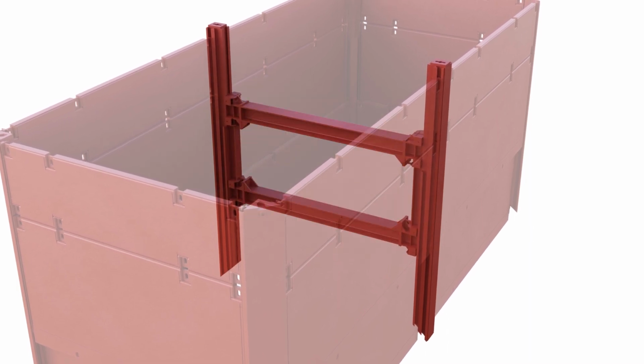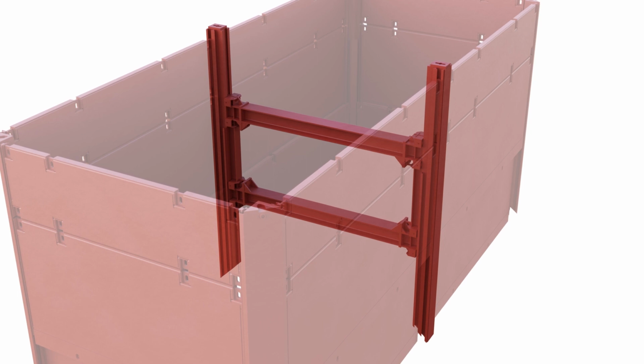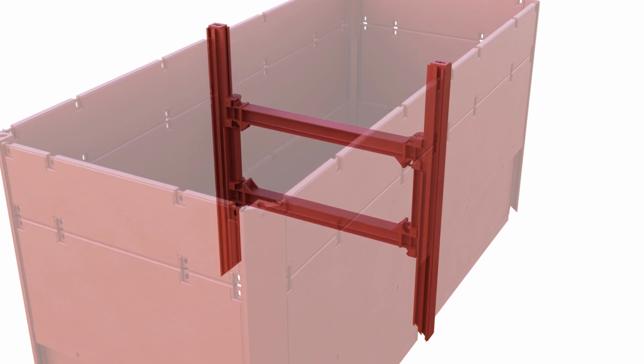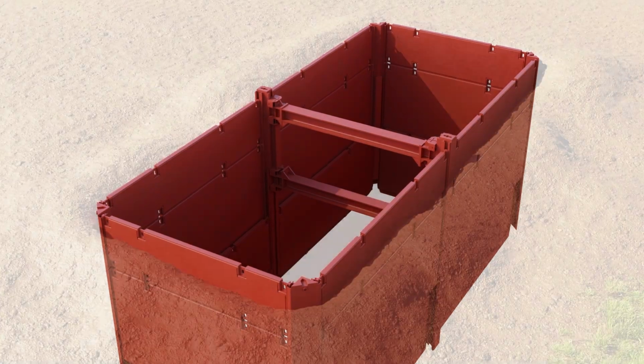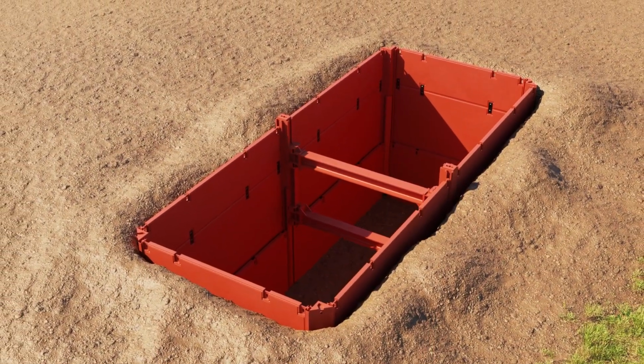Spreader beams are used as horizontal bracing between spreader posts. These beams can be moved vertically to allow adjustable clearance during the excavating and installation of the system.